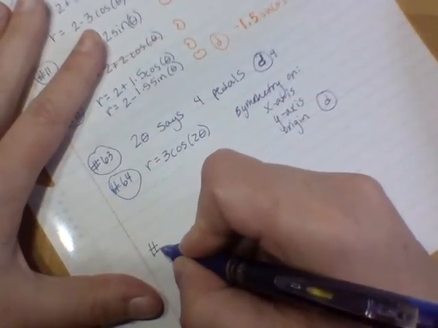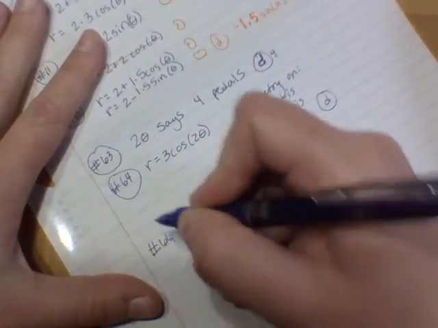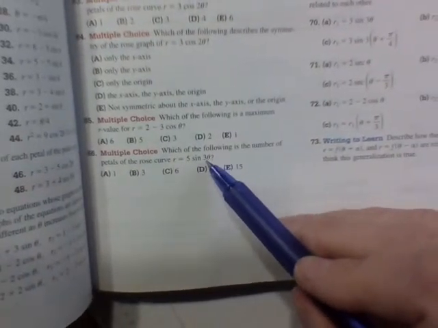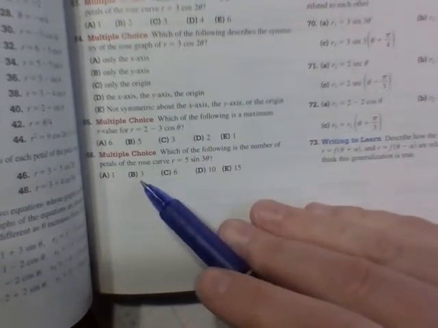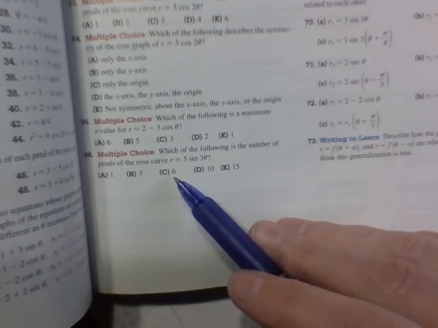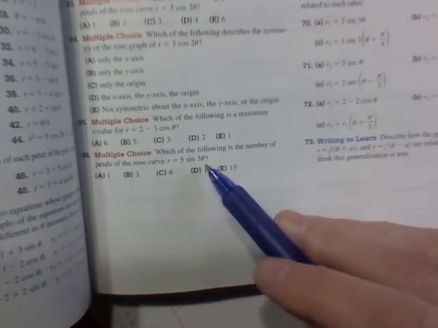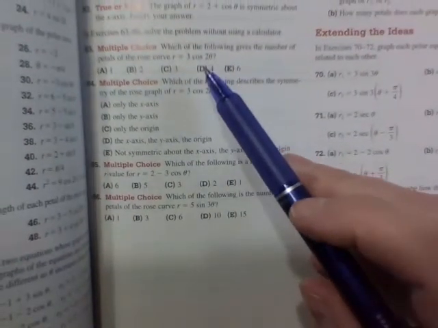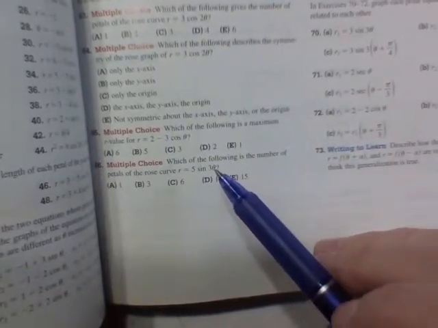All right, and then our last problem, number 66, has a multiple choice as well, and it says, which of the following is the number of petals of the rose curve? And so again, taking a look at this one, our rose curve with a 3 inside means that it's 3. So notice that they put the option of 6 there because they wanted you to pretend to double it like we would have up here with the 2, but we have a 3.